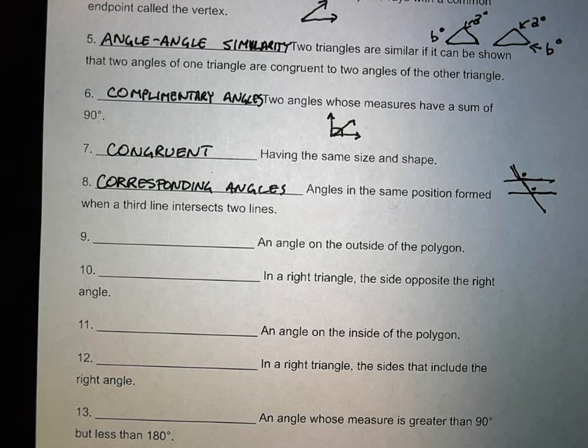Tell me something you notice about corresponding angles. What are they also? What word is that in math? Congruent. Corresponding angles are congruent. They equal the same thing. They're also similar.